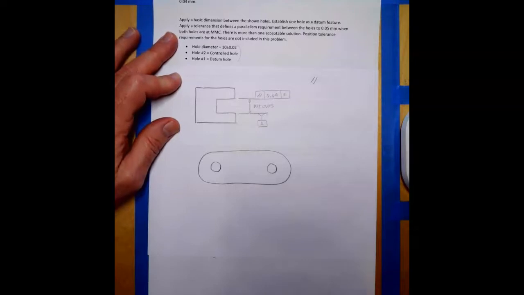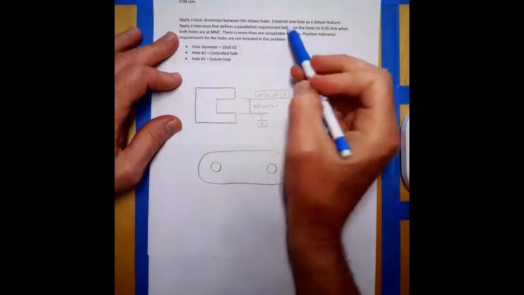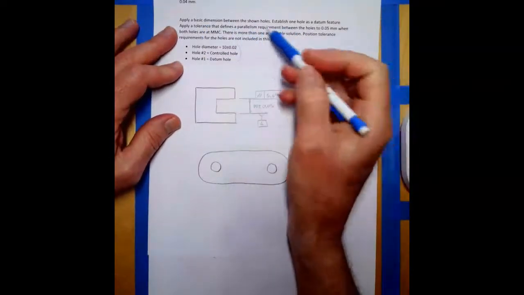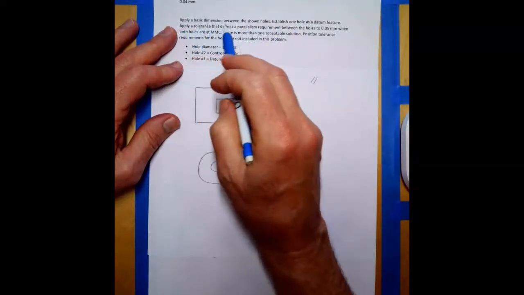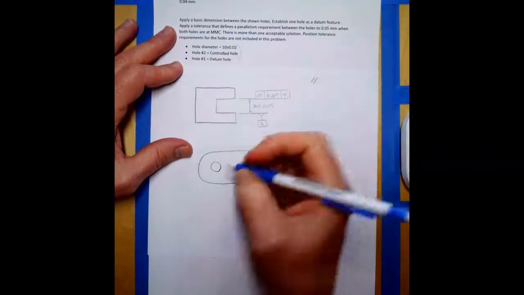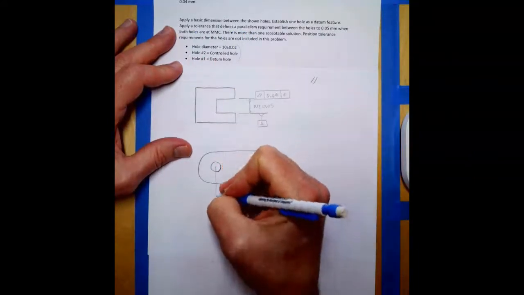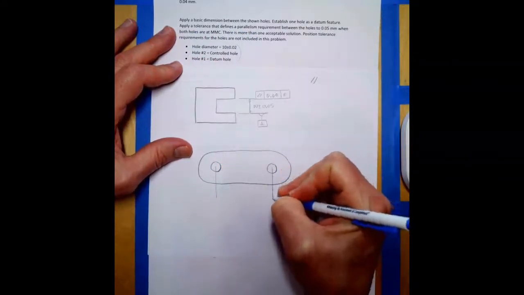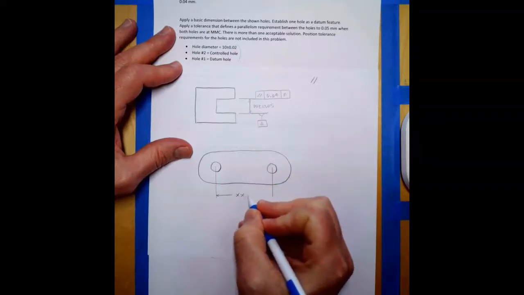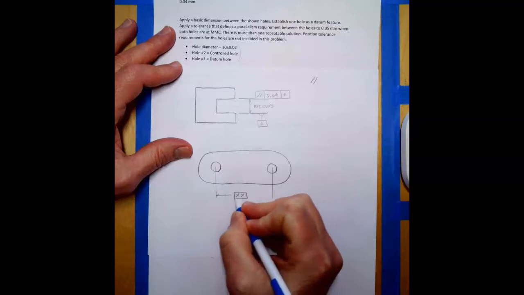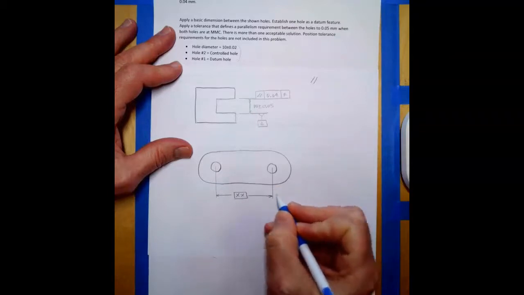All right, so let's take this one at a time, these features in here. So first up, apply a basic dimension between the shown holes. All right, that's going to be pretty easy, right? And again, we don't really care what the basic dimension is, so I'll just put XXX in there. Okay.